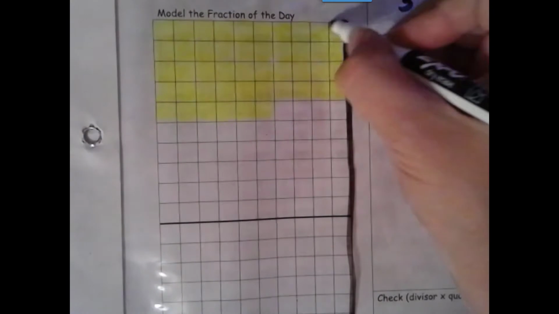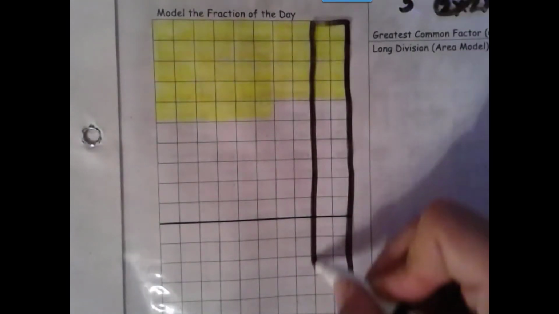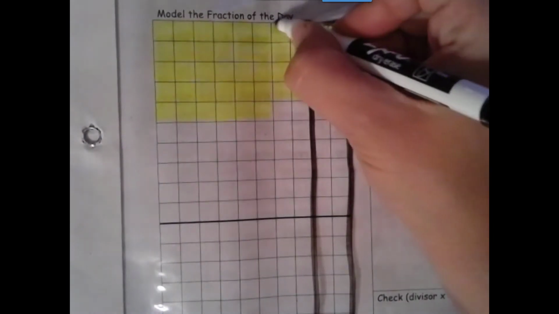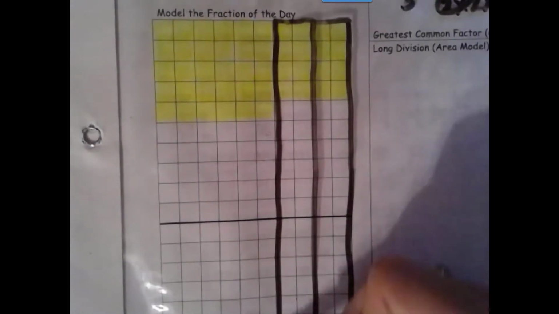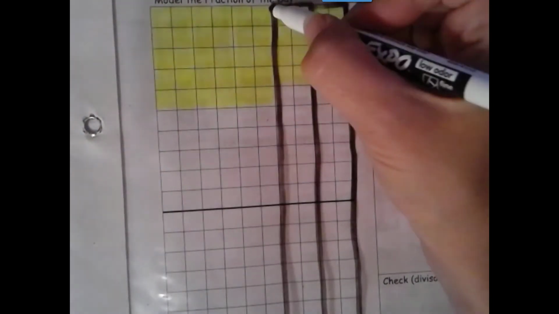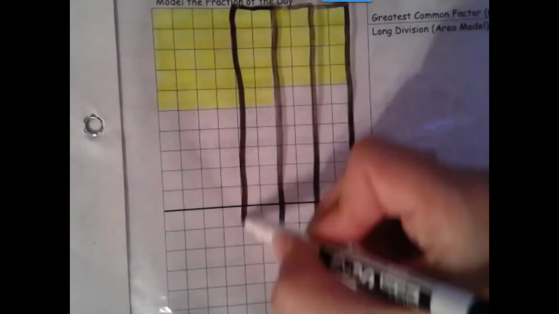Your groups of 2 do not have to look like mine. They just have to have 2 in each group. And you want to keep your shaded separated from your unshaded.